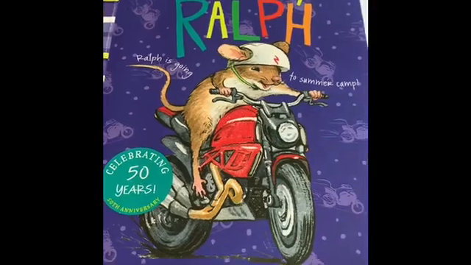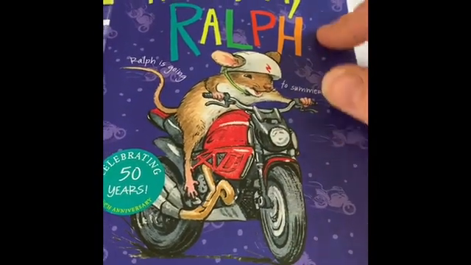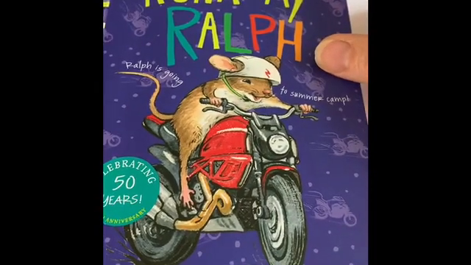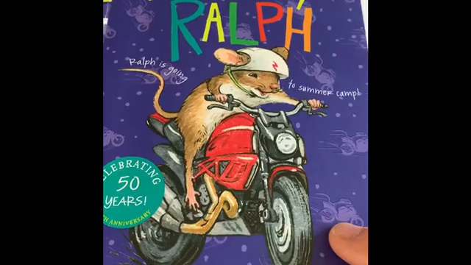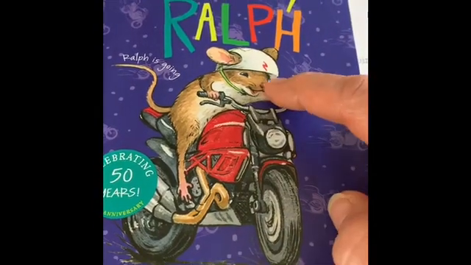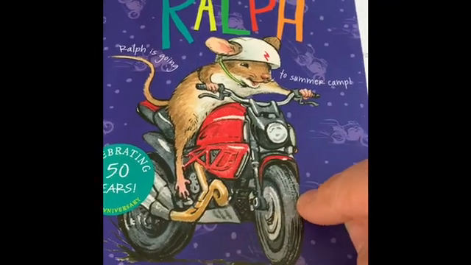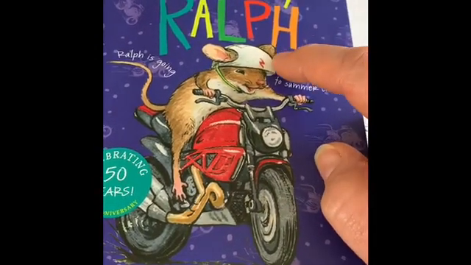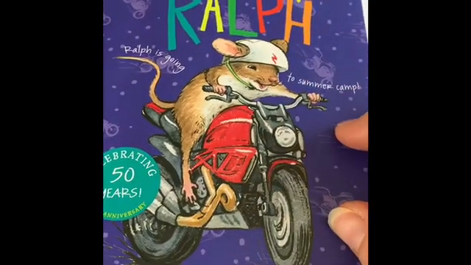Second graders, today we are beginning a new book. Our book is Runaway Ralph, and it is written by Beverly Cleary. We have a wonderful picture here on the front of our book. Here we have a mouse, and he's riding a motorcycle, and he even has a helmet on his head. These are some important things that we're going to read about in our story today.